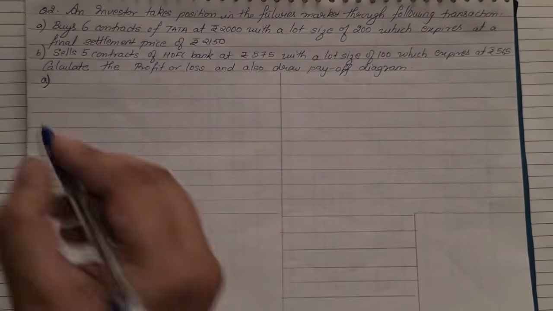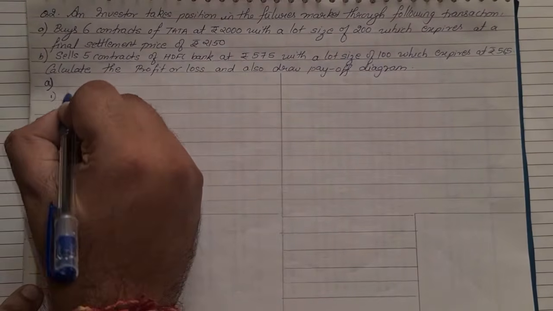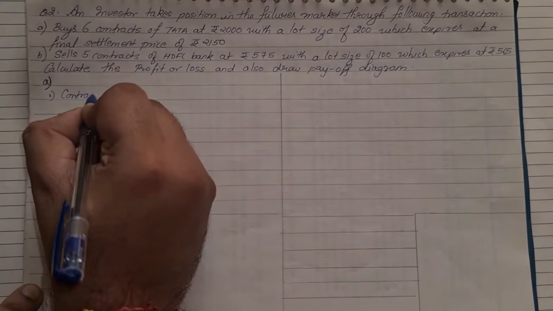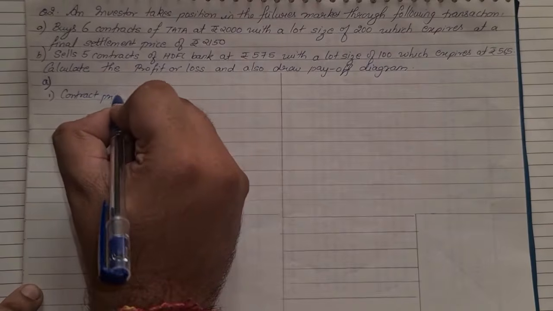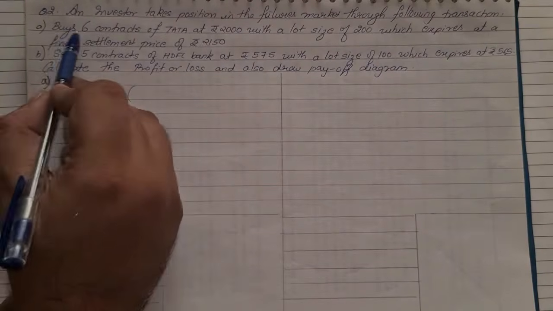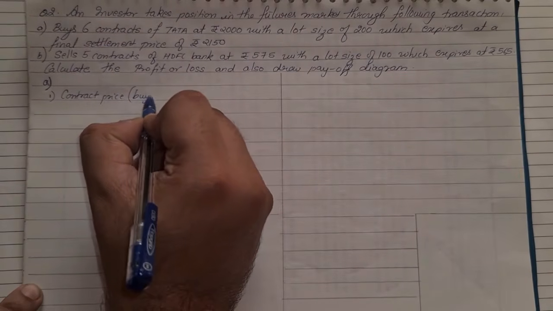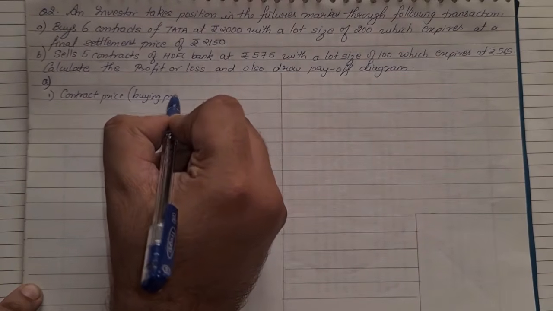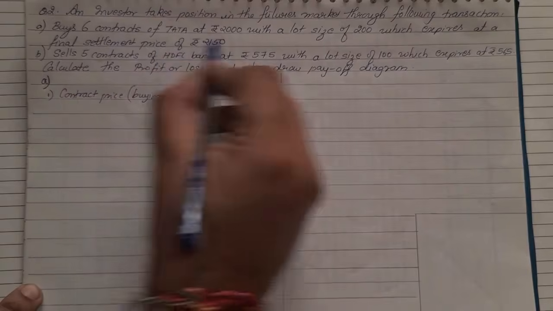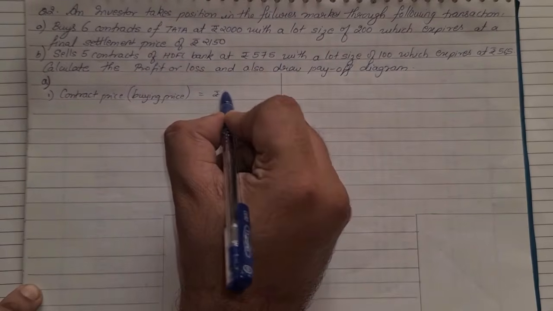So we will follow our steps. Number 1, contract price. In this sum the contract price is based on buy, so we are going to buy. This is nothing but my buying price, so we are buying at rupees 2000.